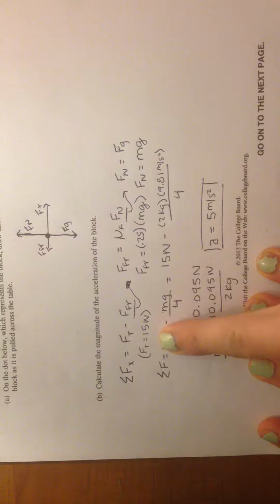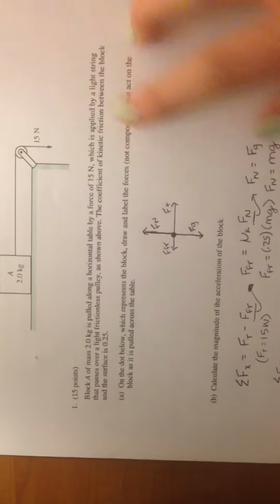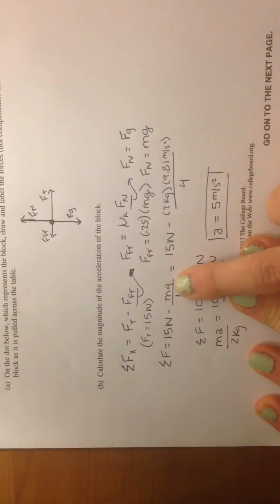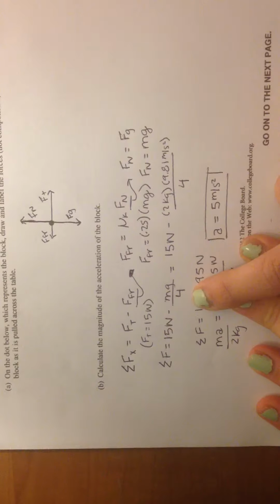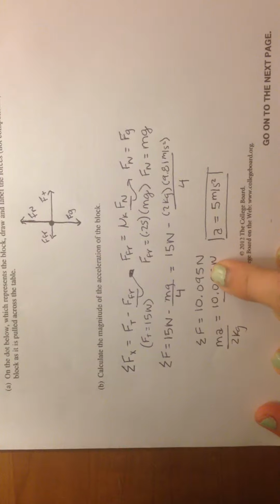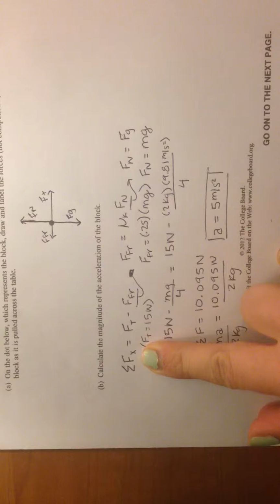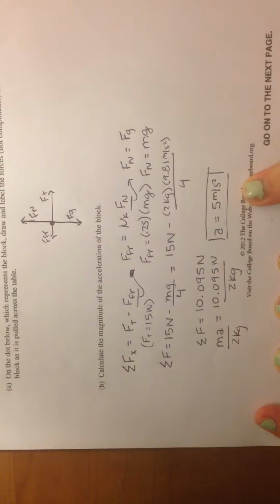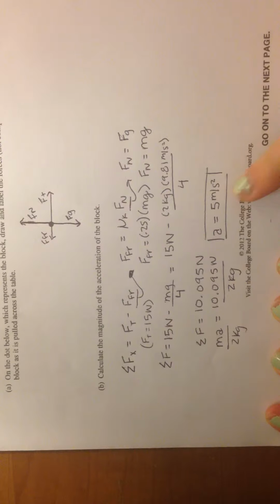So our force of tension they gave us was 15 newtons, which is shown on the diagram right there. So we say 15 newtons minus mass times gravity over 4. Same thing as a quarter, I just wrote it out like a fraction. And then we plug in all of our numbers, and we find that the sum of our forces is about 10 newtons. But then we still have to remember the sum of our forces is always equal to mass times acceleration. So we have mass times acceleration over here, and then we can divide, our mass is 2 kilograms, so we divide by that on both sides, and our acceleration is equal to approximately 5 meters per second squared.